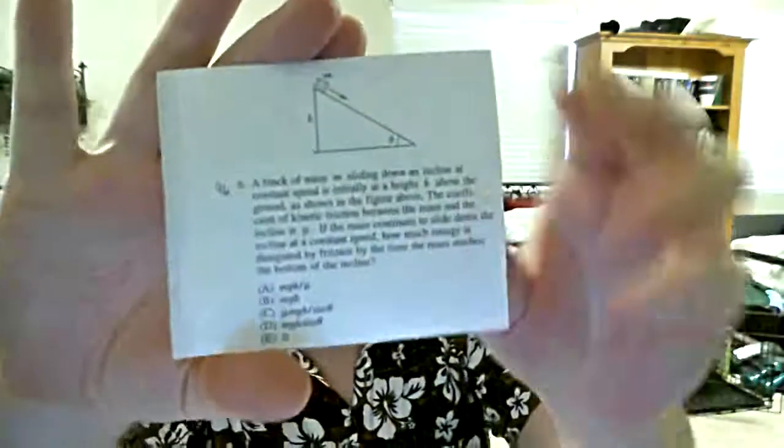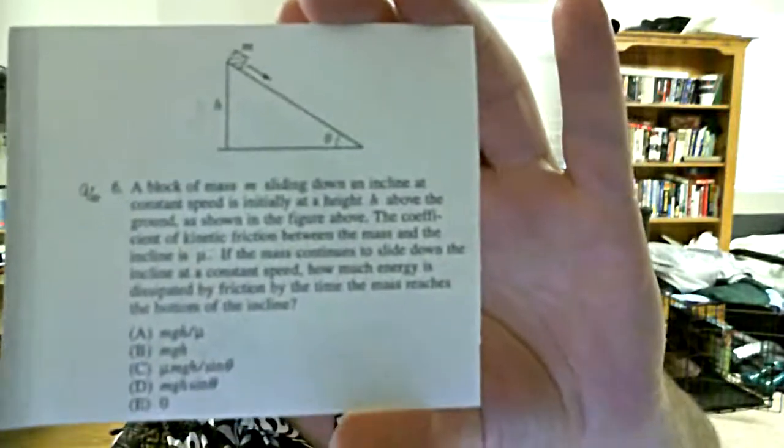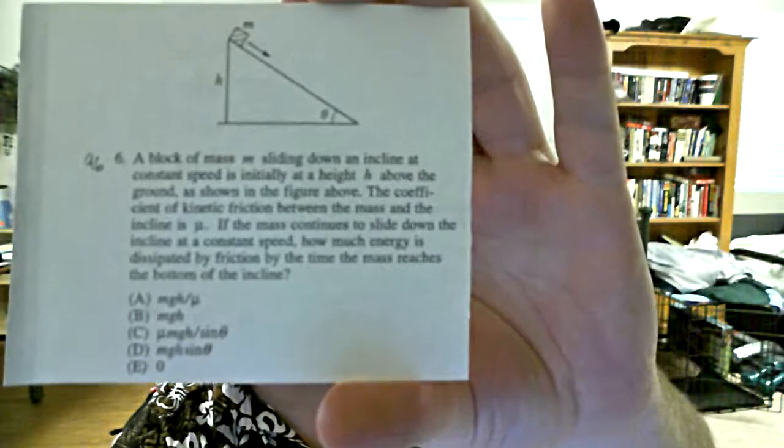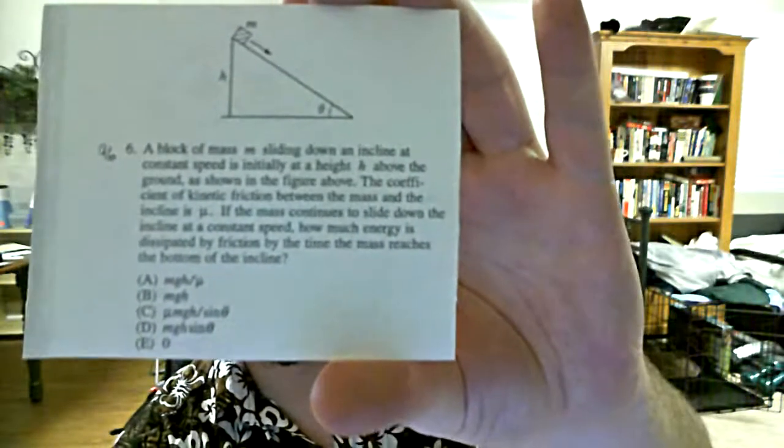The problem today I want to look at is number 6 off the 1996 exam. So the 1996 exam, number 6, it's going to look something like this. Sorry, there's a bit of a water drop there to the left of the diagram, but ignore it. Anyways, the problem looks like that.